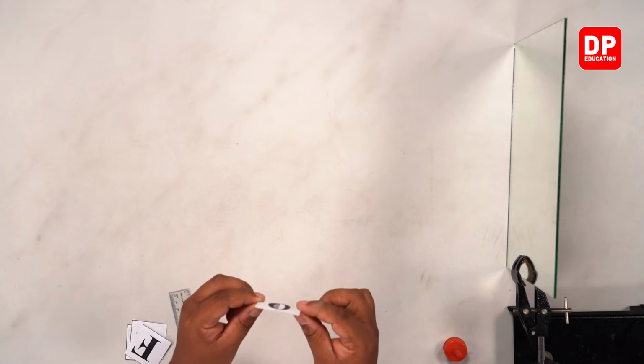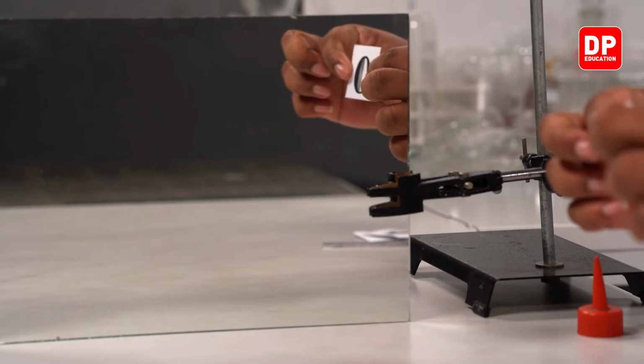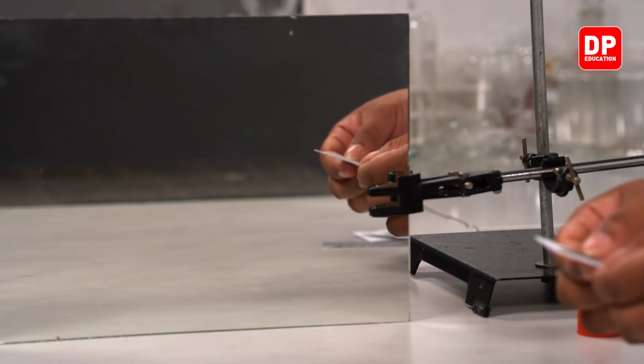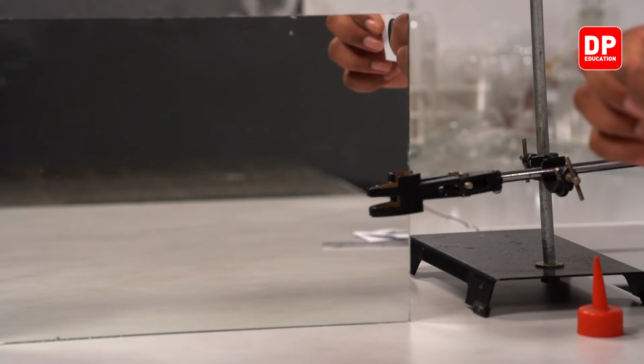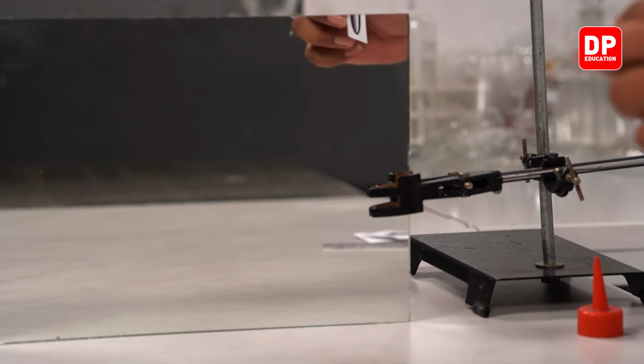Right, now as you can see here, one half of the letter O has been totally colored by using the pencil.